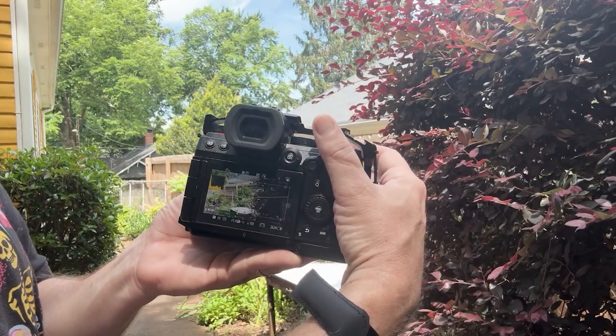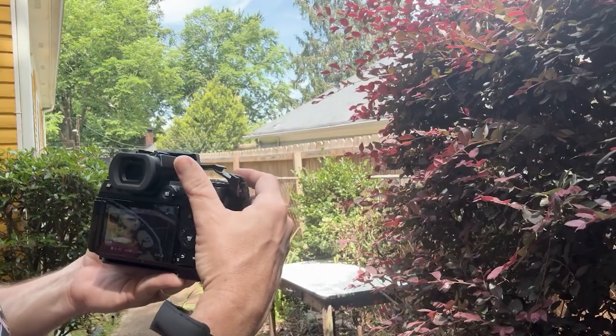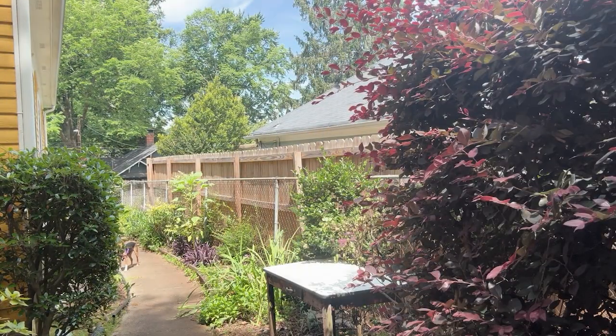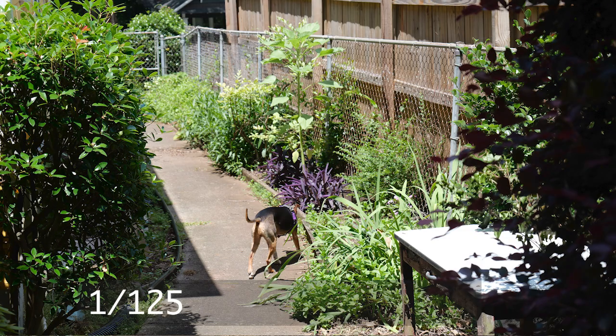So I'm gonna accept that, and I'll come over here and compose this scene. And so I'm looking at 1/125th for the shutter speed, f5 at ISO 100. I'm focusing on that purple plant there, kind of in the center by the sunflower.